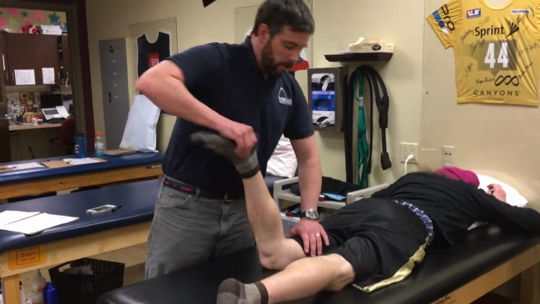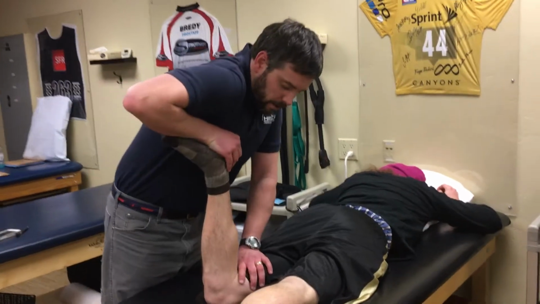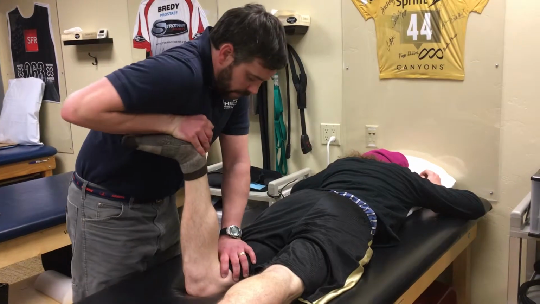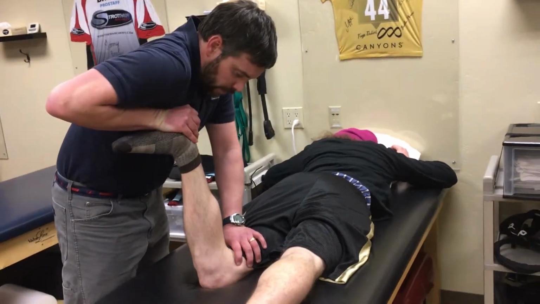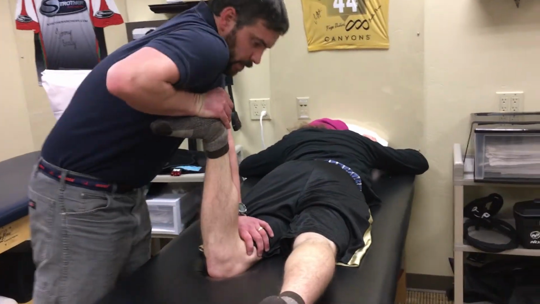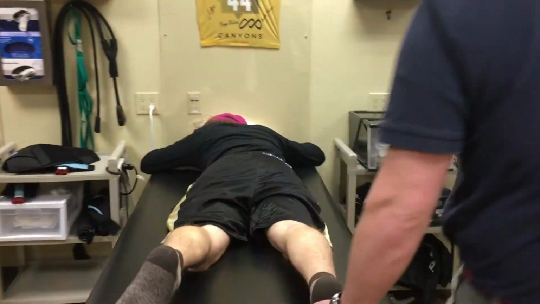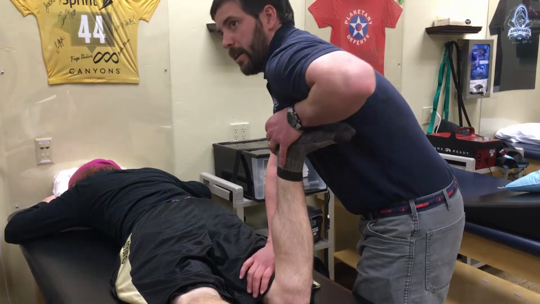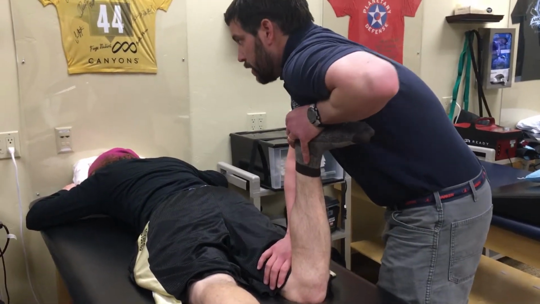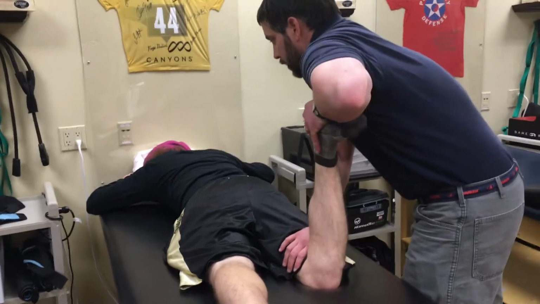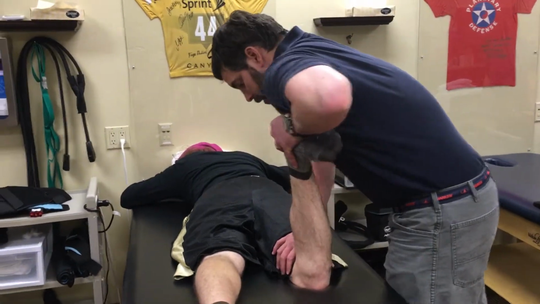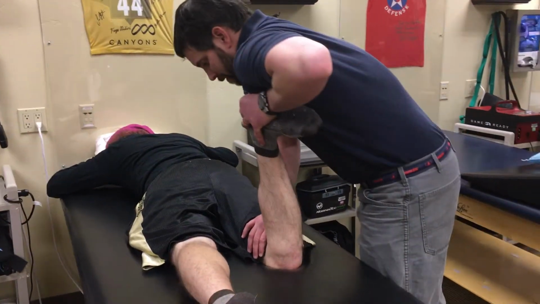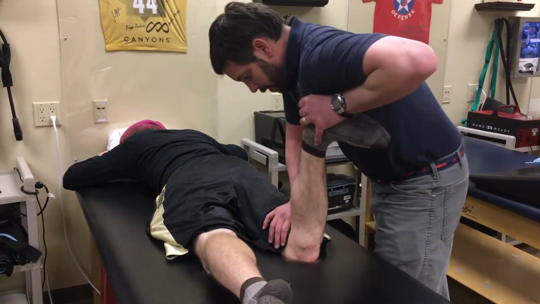So we're going to test the uninvolved side. Any pain with that? And then in that spot where my thumb was, where you were having some pain, is there any pain with this? Pain there? Nothing there?